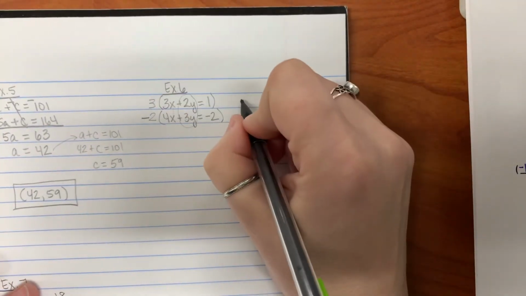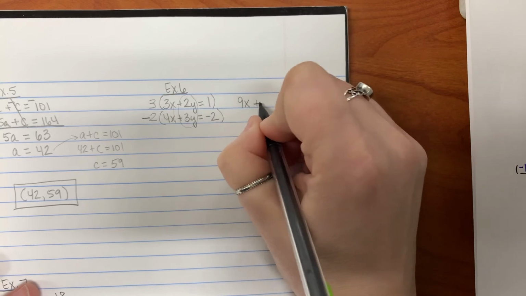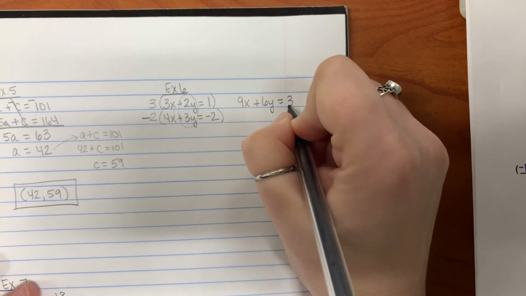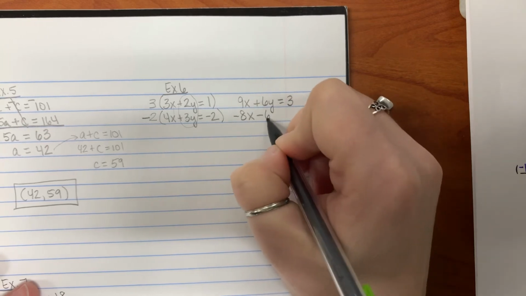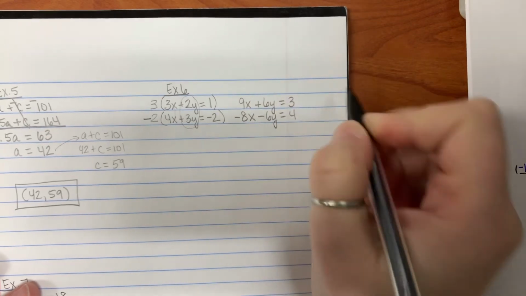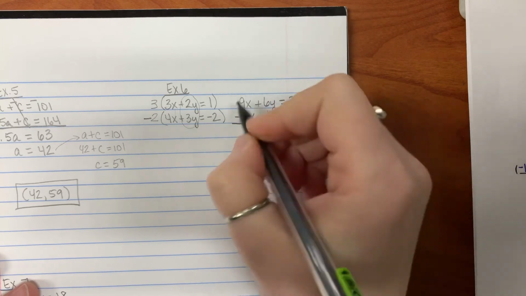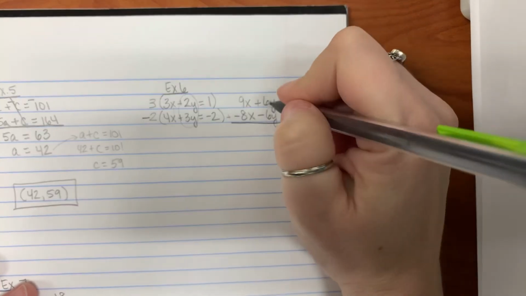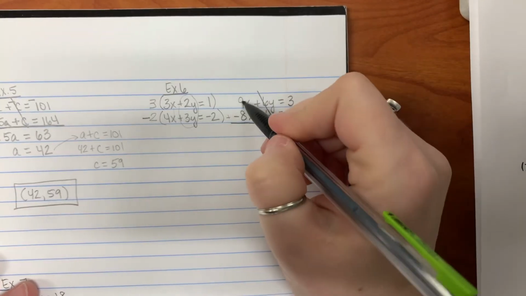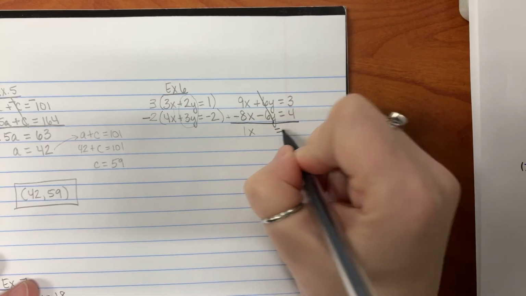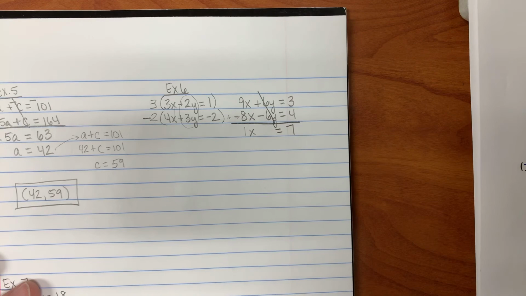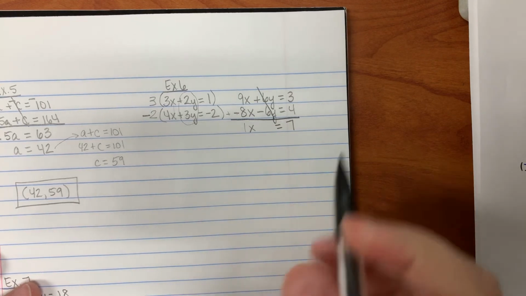Okay, so I'm going to rewrite that. So this is 9x plus 6y equals 3, and this would be a negative 8x minus 6y equals positive 4. Now I'm going to combine these. So this cancels. A 9 and a negative 8 is a 1x, or just x, equals 7. Then I'm going to plug this back in.